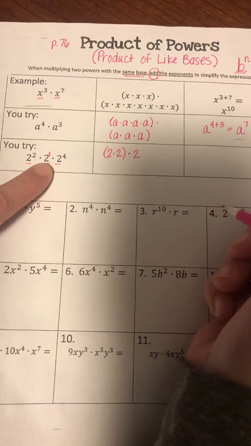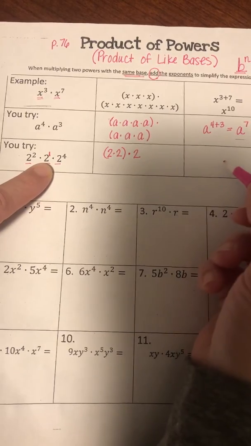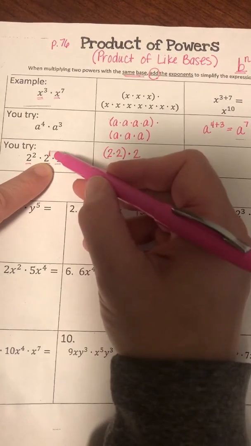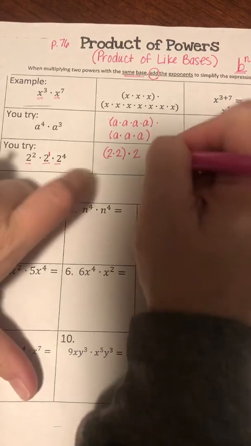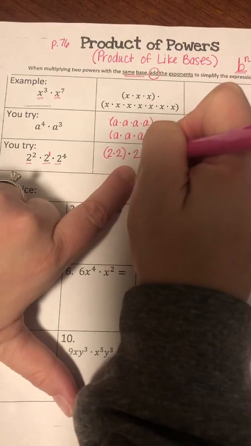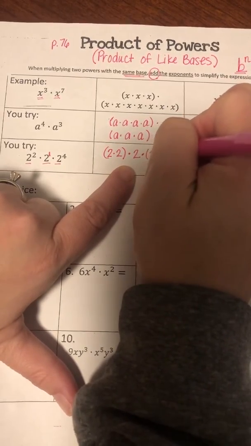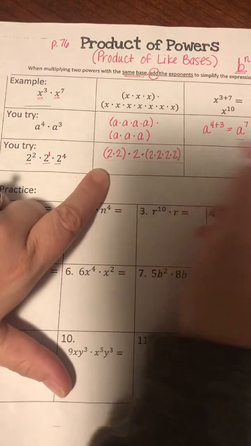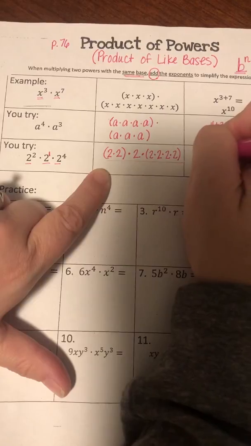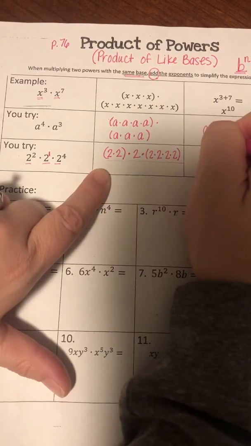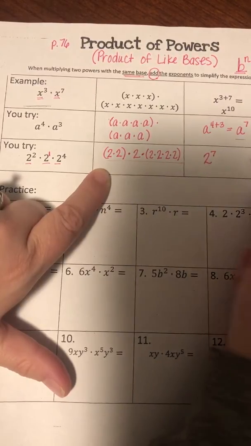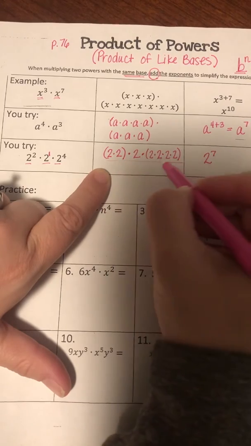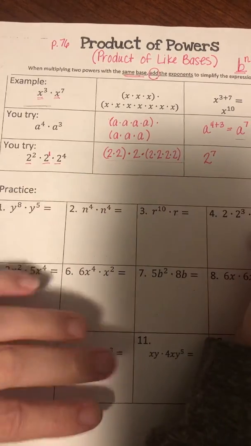They just aren't going to put the 1 there. If you want to stick it in to remind yourself, you can, but it's just a 2. And then we have 2 to the 4th power, 2 times 2 times 2 times 2. Add all that up, and we have 2 to the 7th power. 2 plus 1 is 3. 3 plus 4 gives us 7.